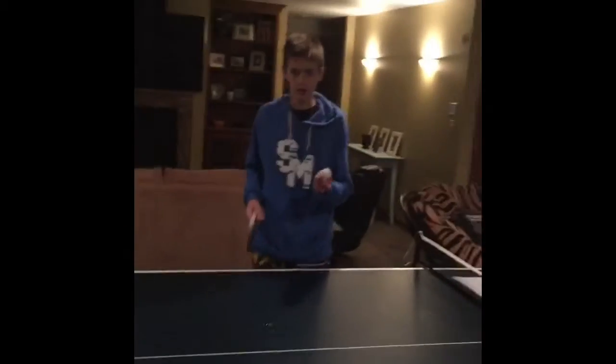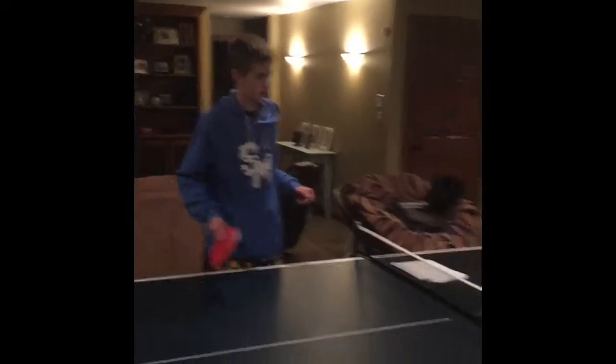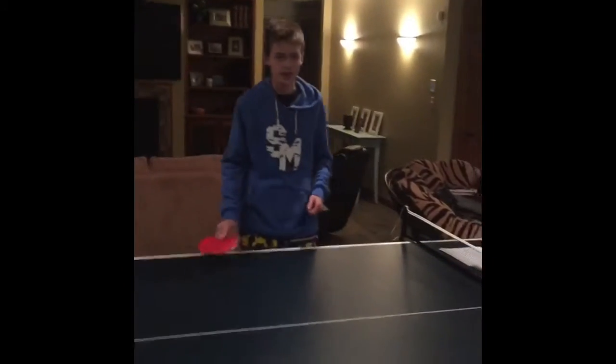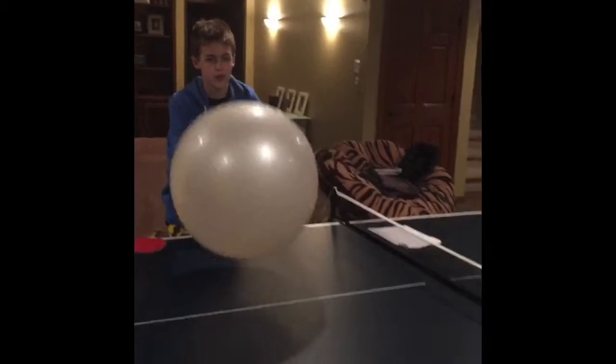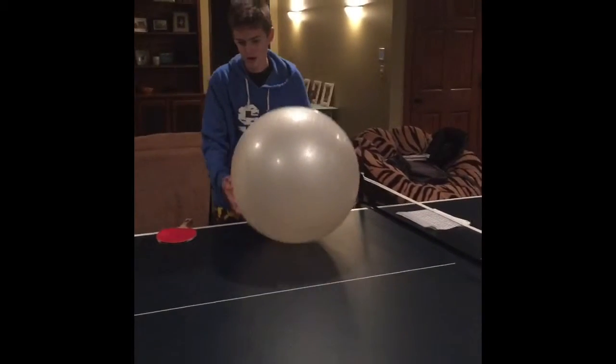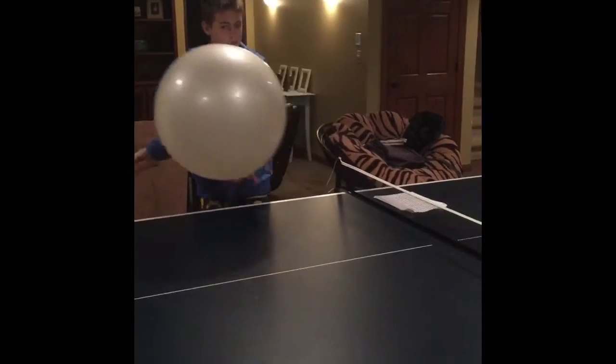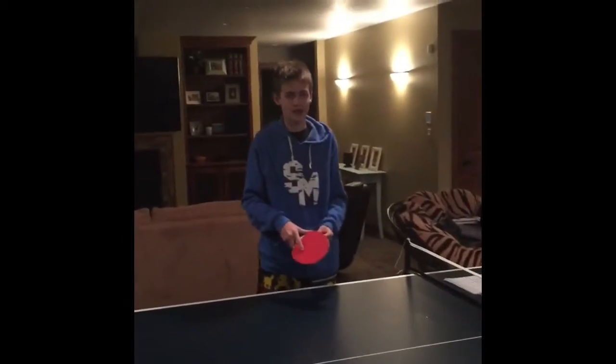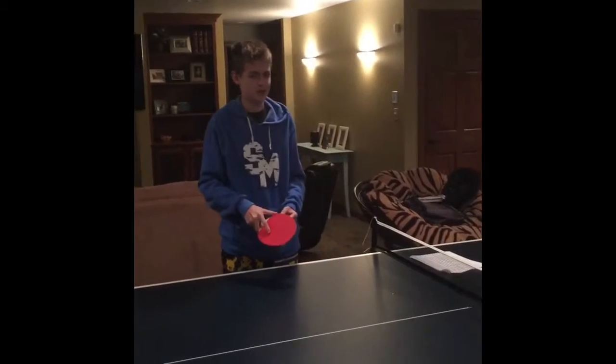Since the ping pong ball is lighter, it requires less force to hit it across the table. But if we get a heavier ball, then it requires much more force to hit across, which shows the relation of mass and force. Newton's third law says that for every action, there is an equal and opposite reaction.